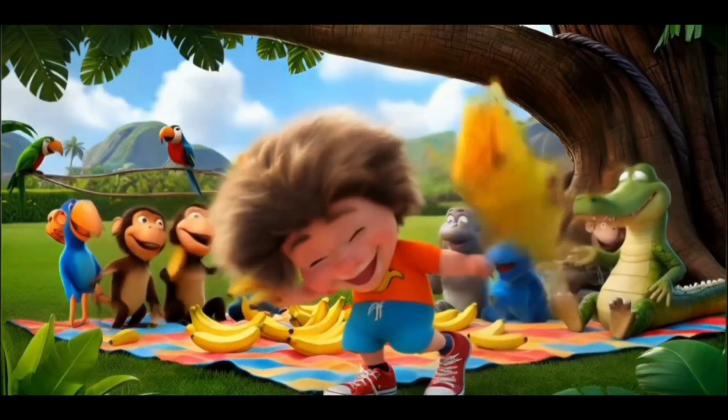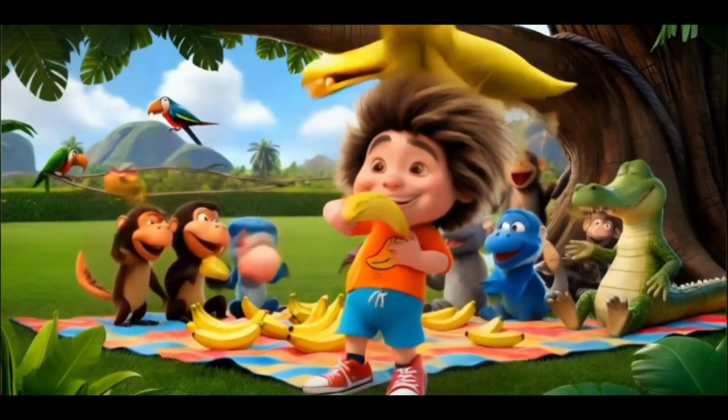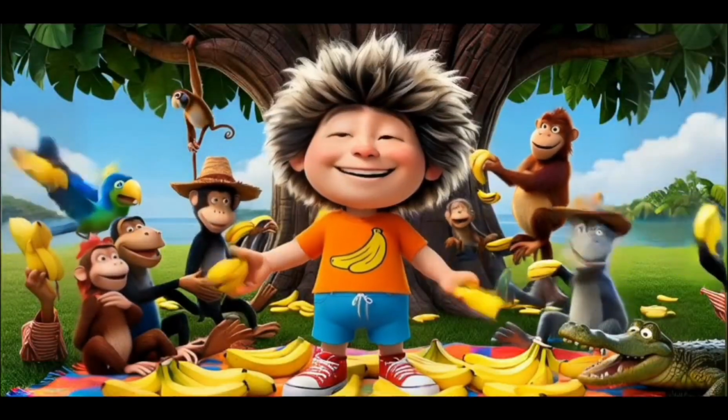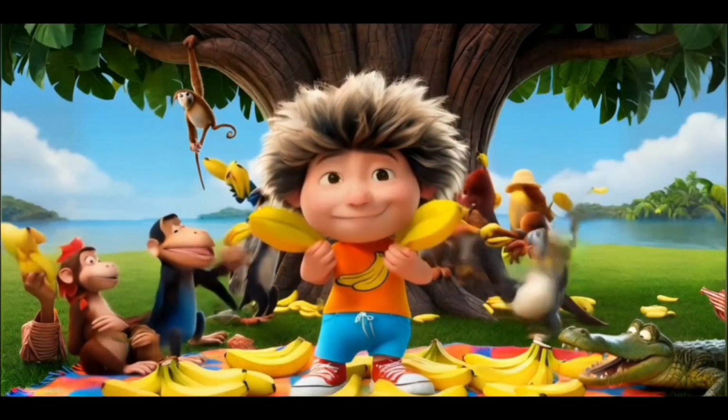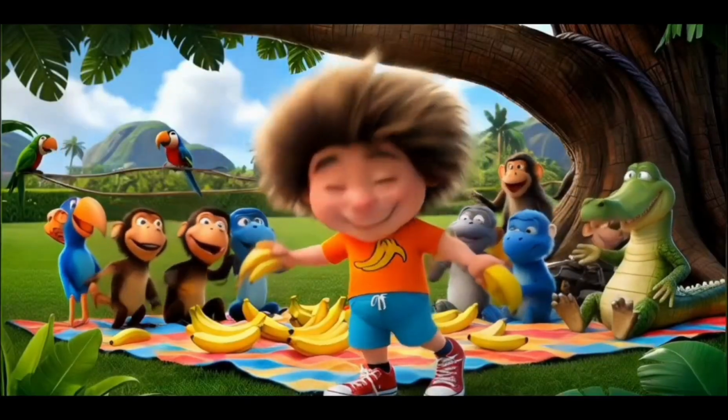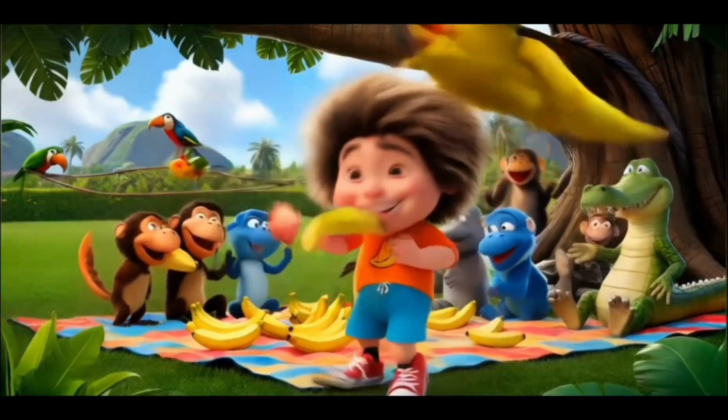Max didn't want to enjoy the treasure all by himself. He invited all his jungle friends, parrots, monkeys, and even the crocodile, for a grand feast of golden bananas. Everyone laughed, ate, and celebrated together.